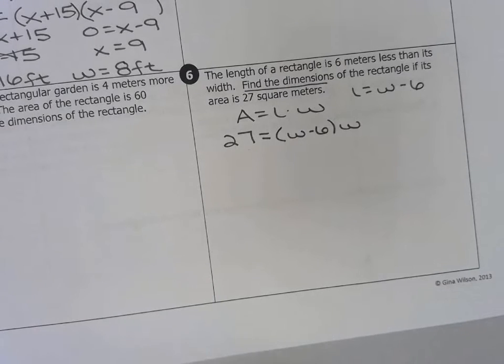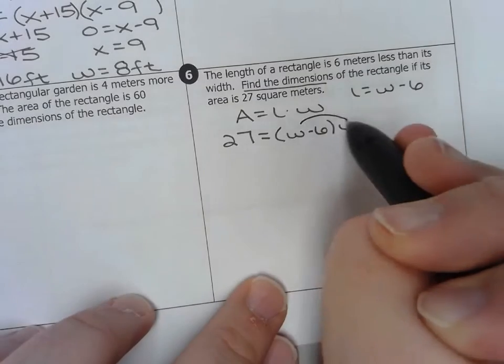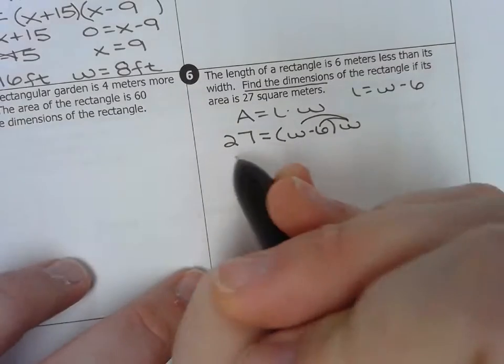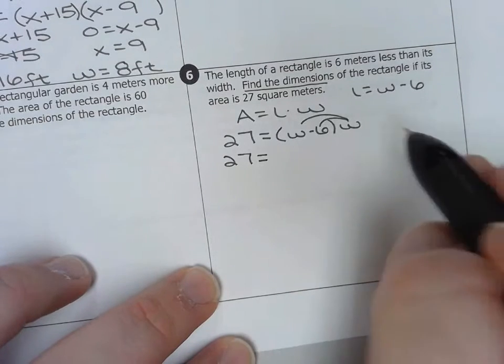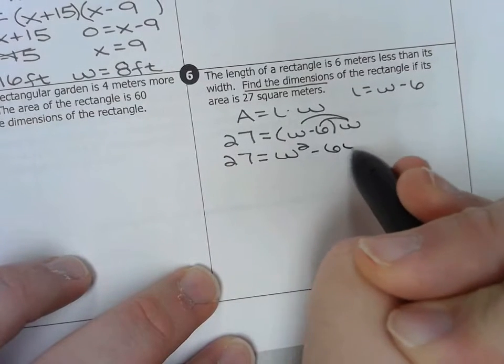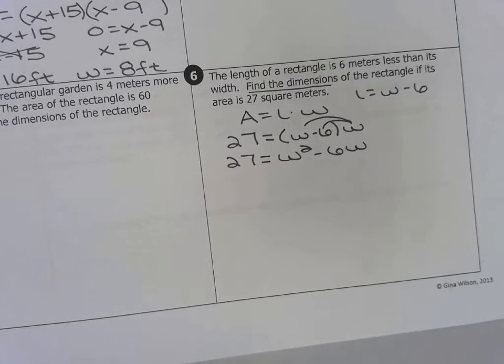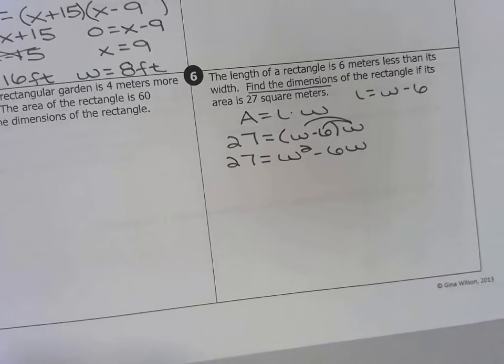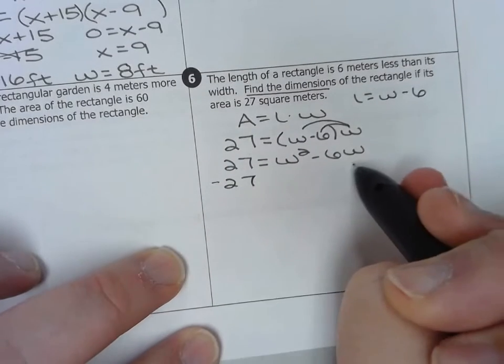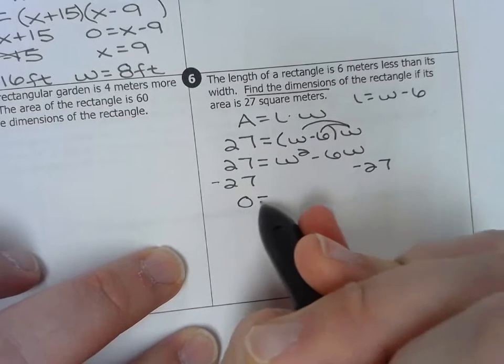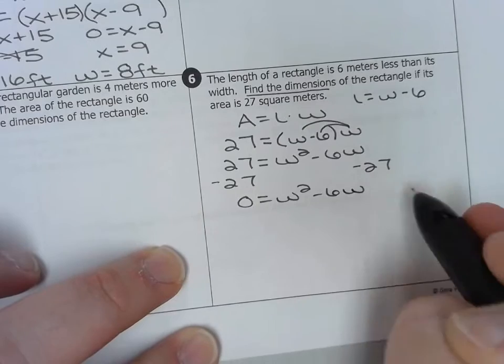Okay, you have this. Kind of use common sense. What do you think we would do first? Distribute the W. Even though it's at the end, we're still multiplying, so we can distribute it. So I will have 27 equals W squared minus 6W. This is quadratic because I have W squared. So can I do square root? No, because of the 6W. So I need to get this equal to 0. How would I get this equal to 0? Minus 27. So 0 equals w squared minus 6w minus 27.